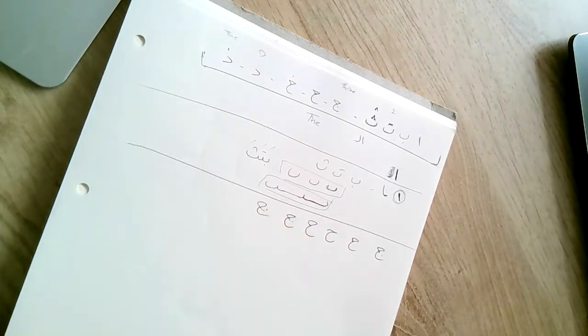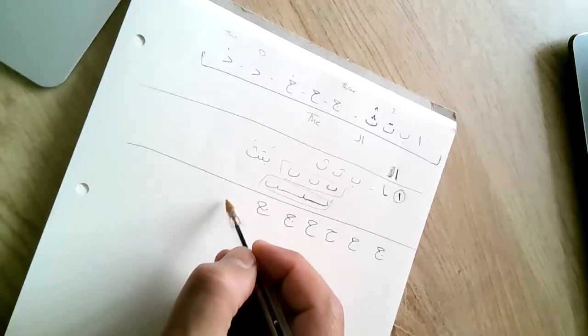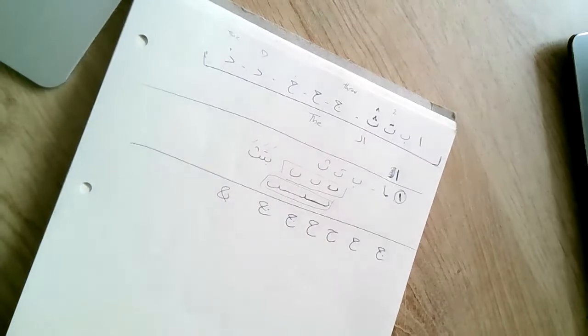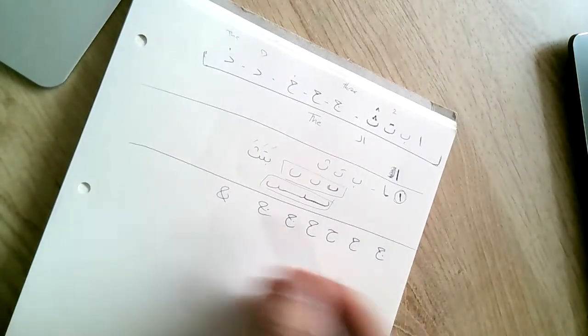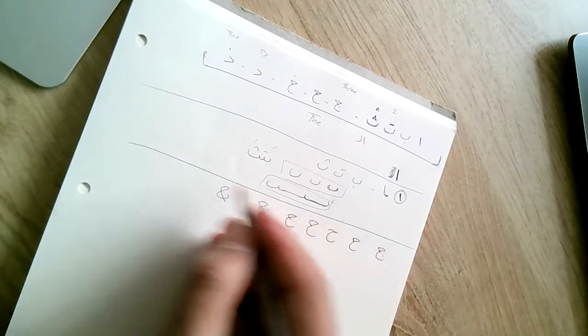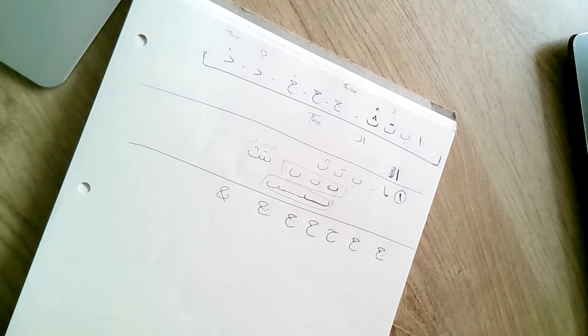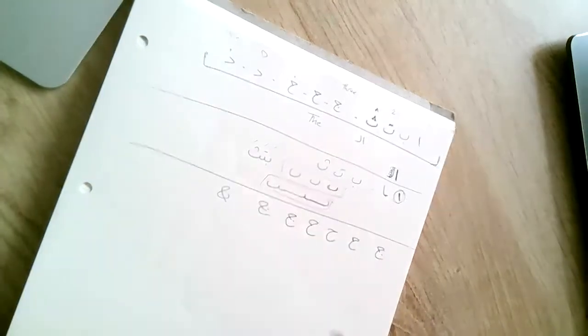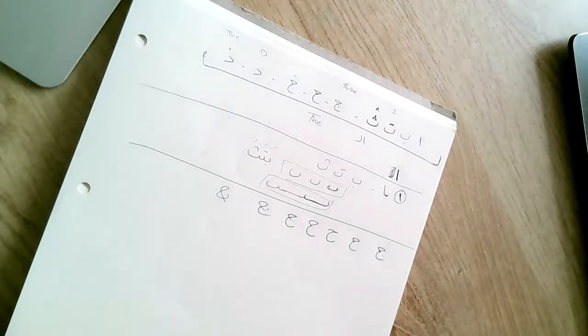So you might see it like this. It's nearly the end. Why I am writing with multiple fonts or types is just for you, because handwriting could be one of these, so you will know what you are seeing.